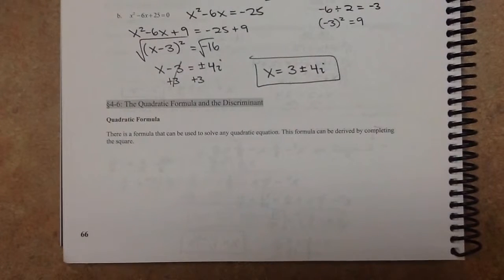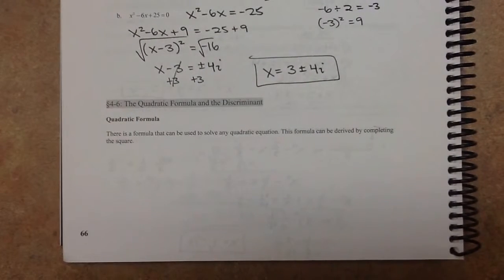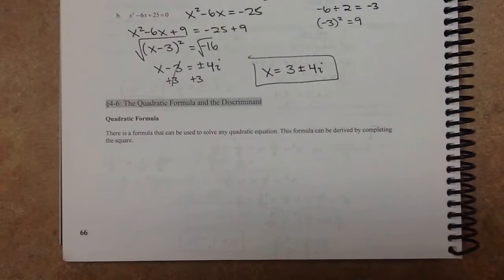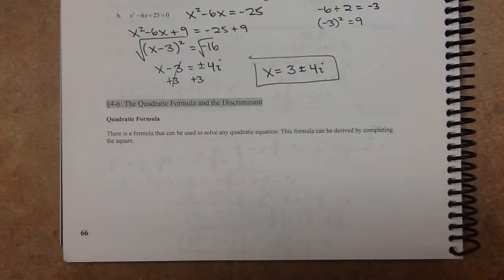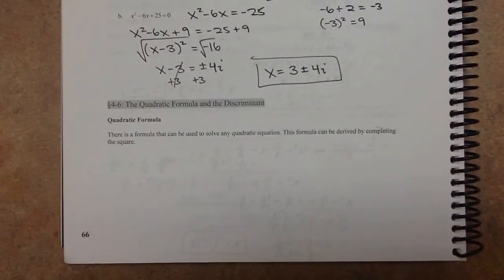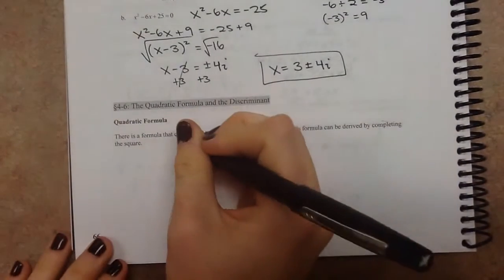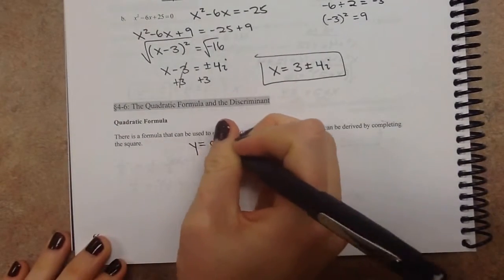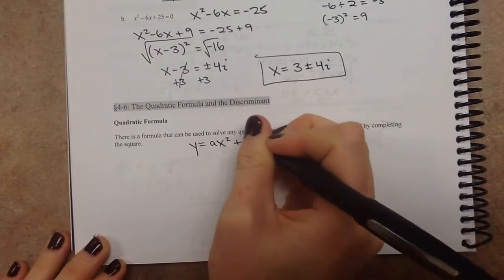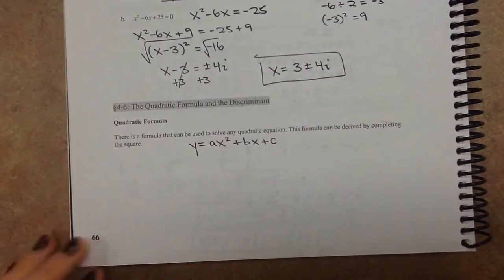Okay, so we've done completing the square. So what we're going to do is rather than completing the square with specific numbers in a problem, we're going to do a generic completing the square formula. So that's what it says right here. There's a formula that you can use for any quadratic equation. So we're going to start by having a generic quadratic equation like this, and then we're going to go through all of the steps of completing the square.